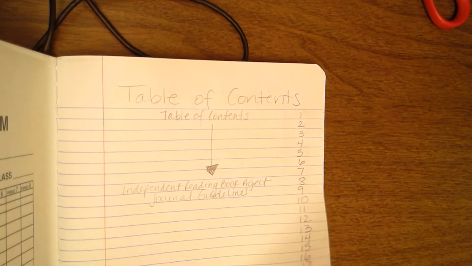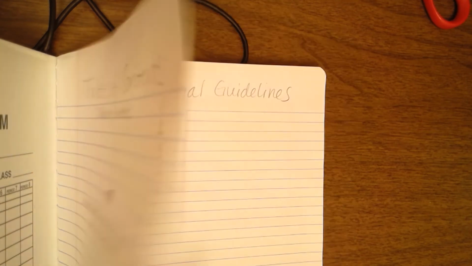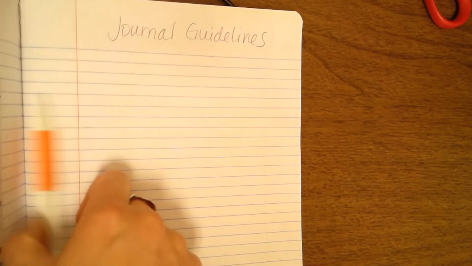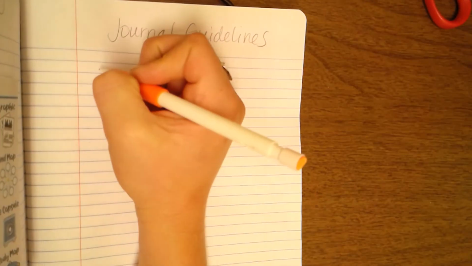And this does not have anything to cut out and glue onto this page. We are going to do some writing on this page. So when you are done filling out your table of contents for this page, go ahead and flip back to the journal guidelines.